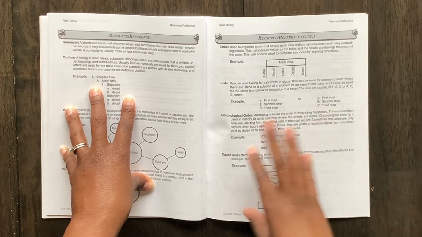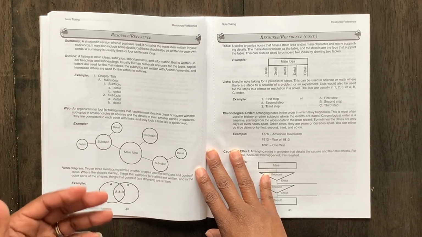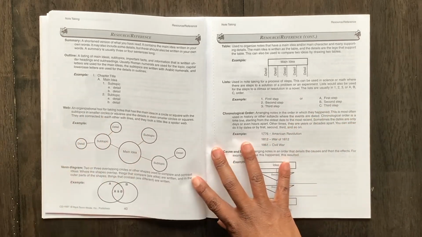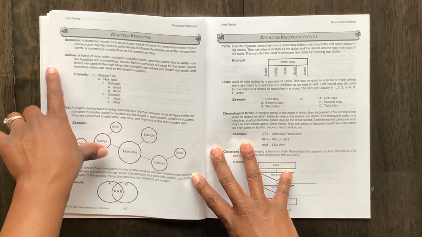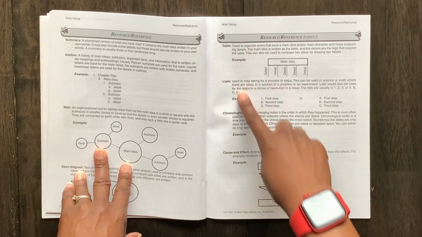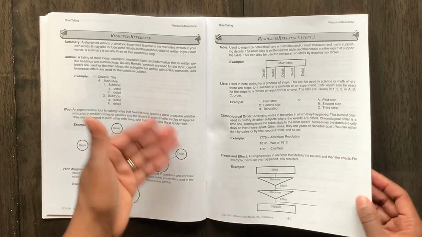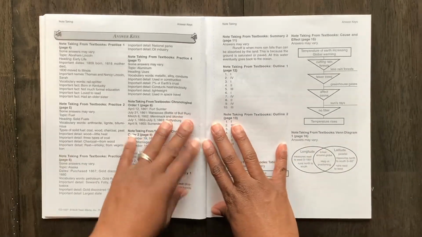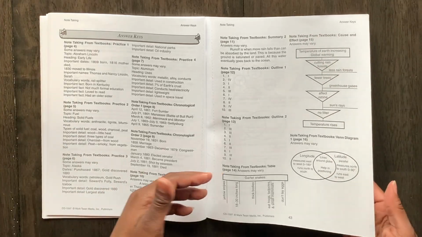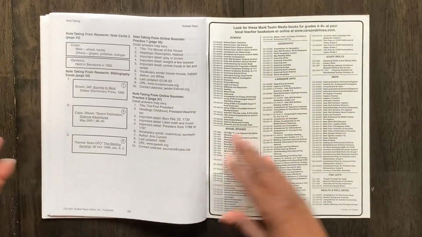I will be honest, when I first got the book, I'm flipping through and I'm like, I don't know how to do these different things in the way that they want. And so I'm like, is there an explanation here? Well, here is your explanation, right on time. So you get your example of how to do an outline, a summary, how to do your web, your Venn diagram, your table, chronological order, cause and effect. And it gives you an explanation, how to do it, shows you that. Then you go into your answer keys, and there are some sections where it says the answers may vary, but you get all of your answers for every single exercise within the book, and that is it.